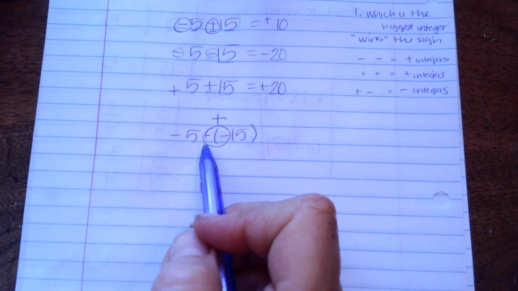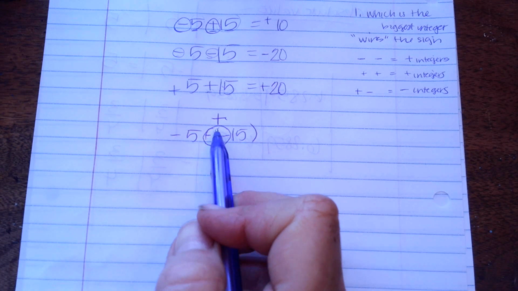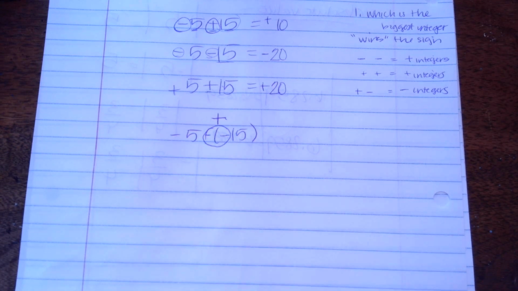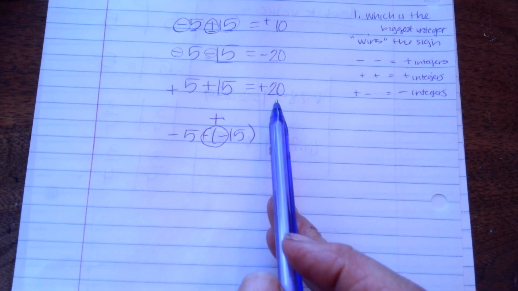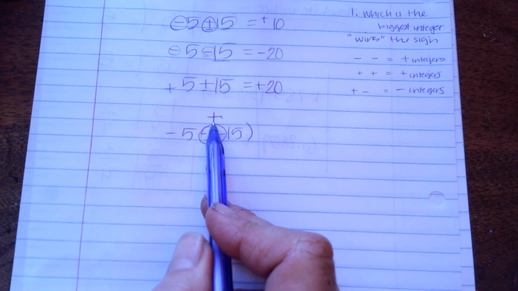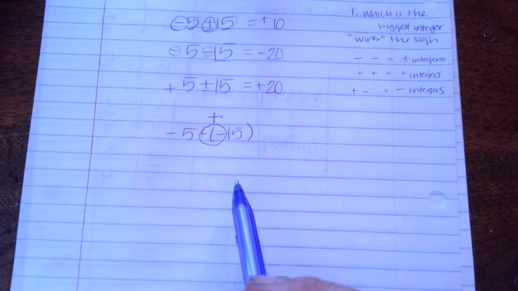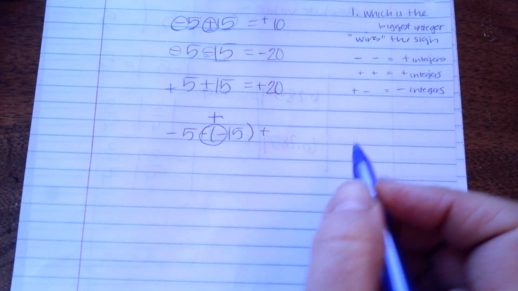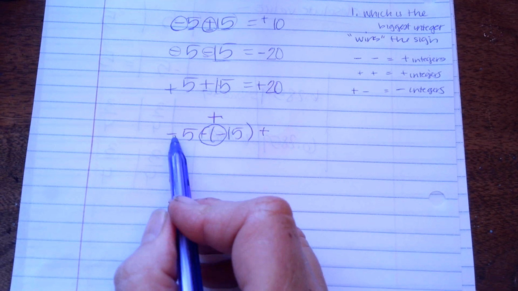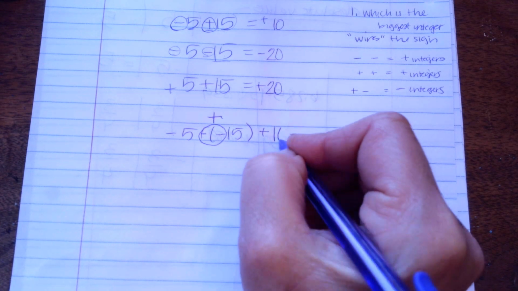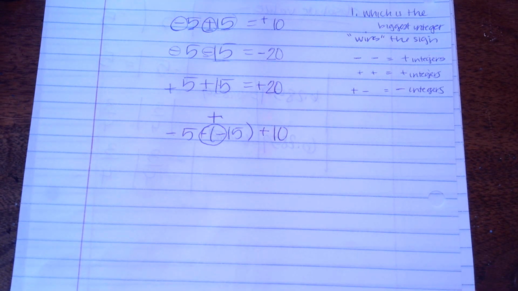So a negative with a parentheses negative makes it into an addition sign or a positive sign. Now you're going to take the same technique that I showed you here. Biggest integer wins the sign, so this is now a plus or a positive. So my answer is going to be positive, and then I have a positive and a negative, so I subtract my integers, and it's positive 10.